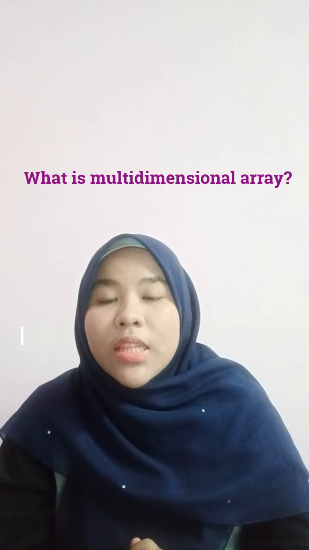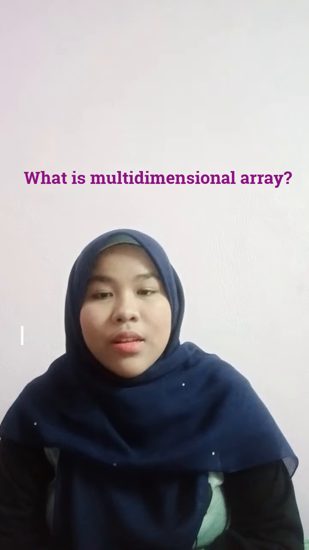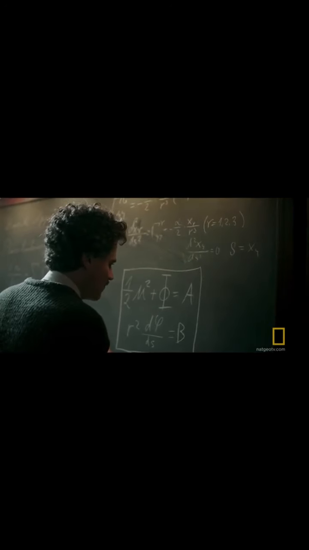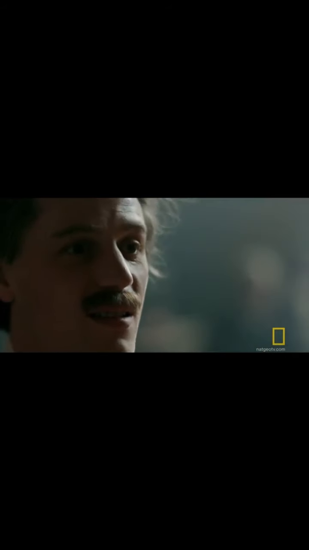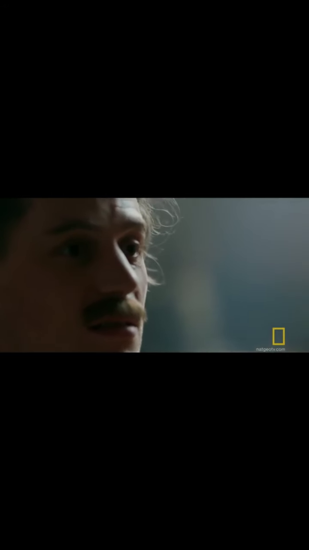Lastly, what is a multidimensional array? I will show you, so let's check it out. Arrays we have mentioned till now are called one-dimensional arrays. However, we can declare multi-dimensional arrays in Java. A multi-dimensional array is an array of arrays. That is, each element of a multi-dimensional array is an array itself.